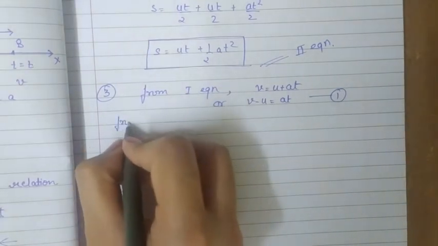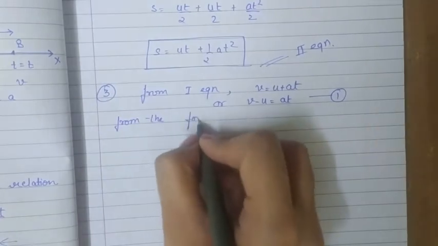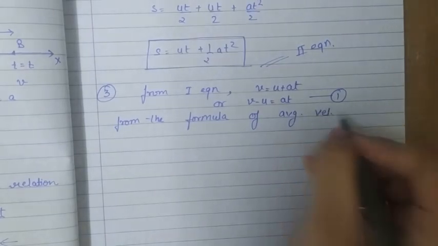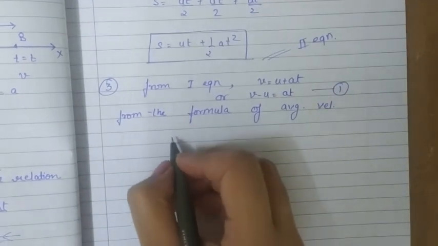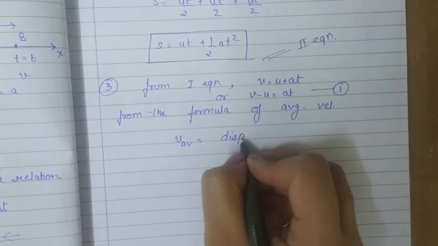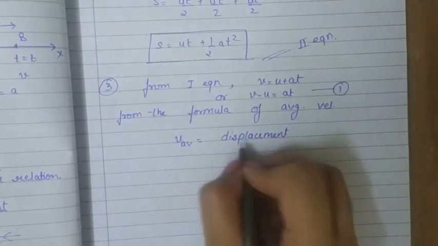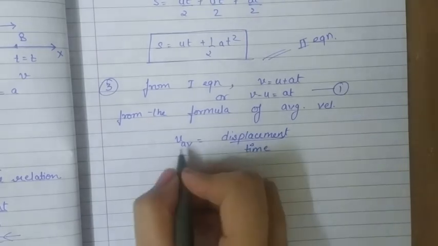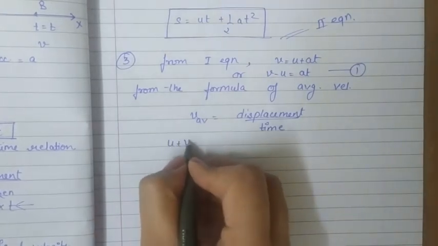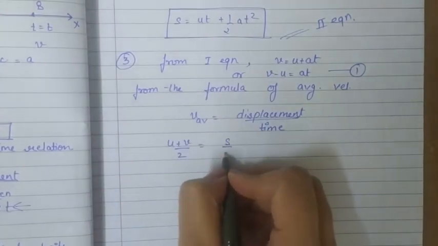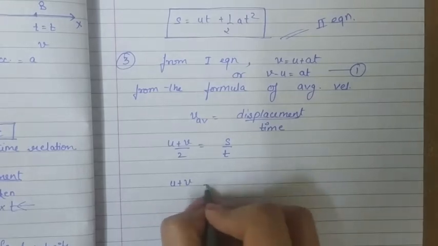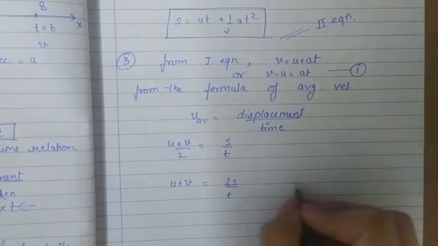Now from the formula or definition of average velocity, we have average velocity is equal to displacement upon time, right? Now v average we can write as initial velocity plus final velocity upon 2, and displacement upon time is s upon t, right? So from this equation, u plus v is equal to 2s upon t. This is equation number 2.